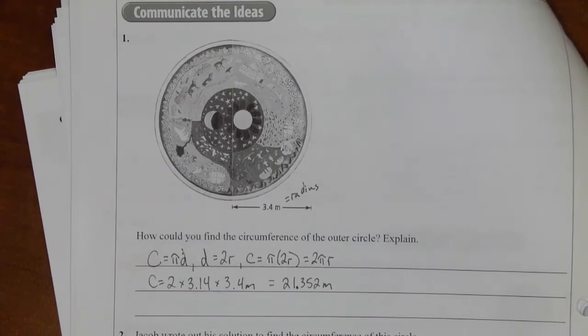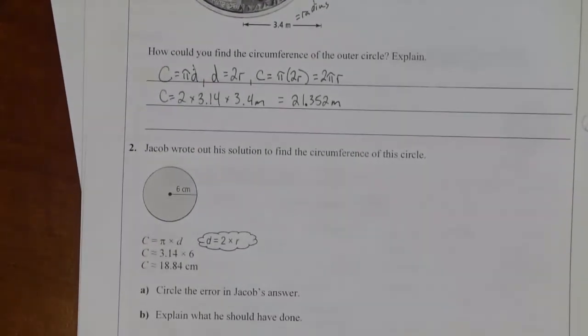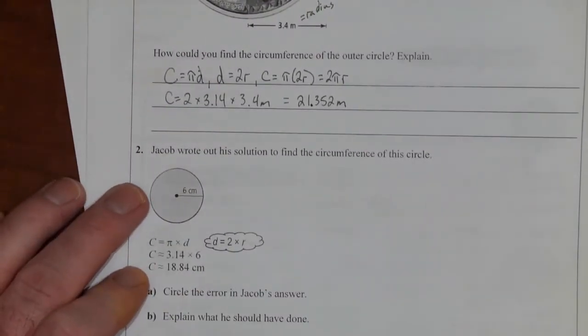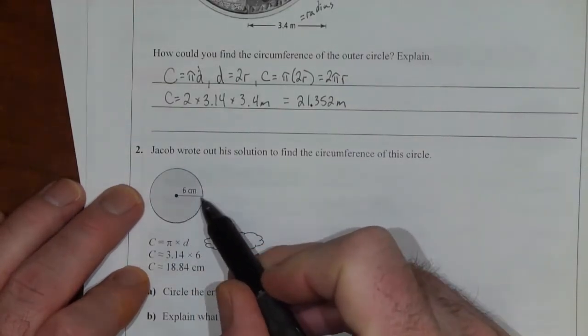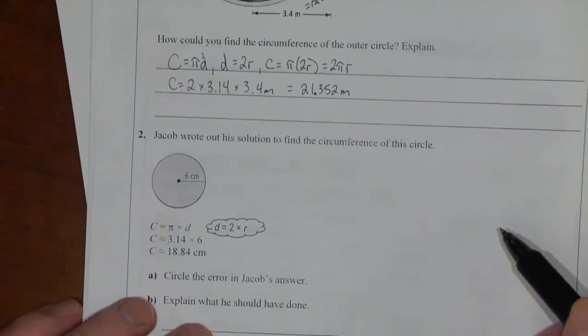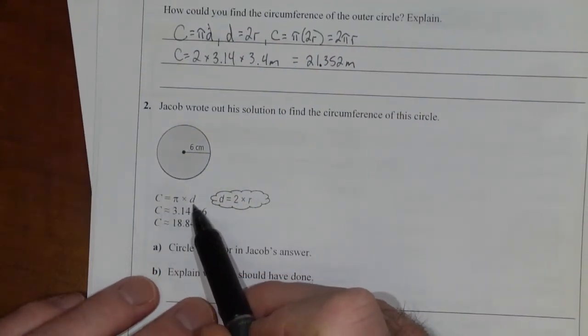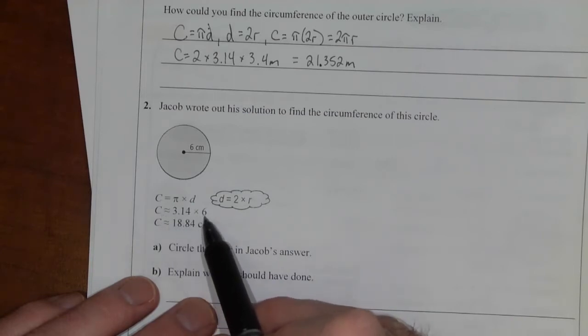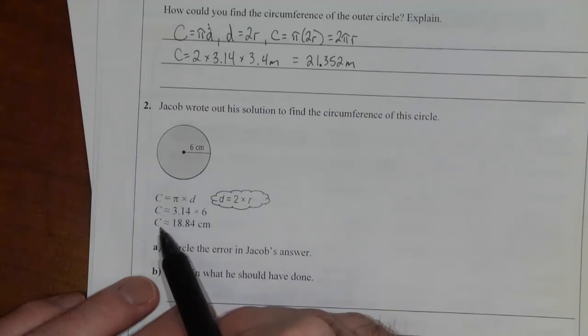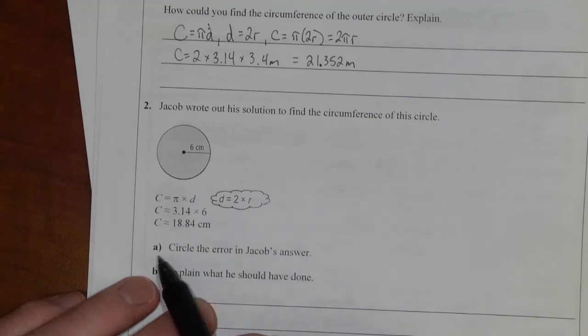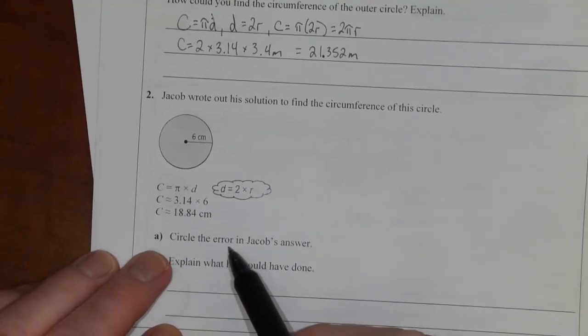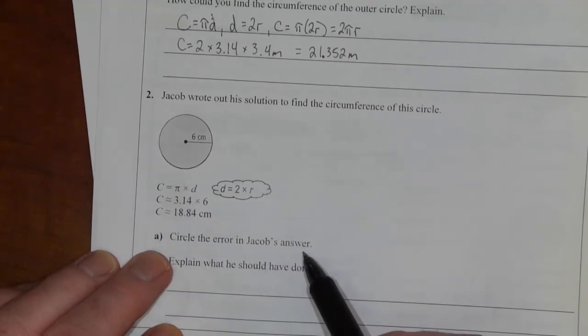Now for part B, Jacob wrote out his solution to find the circumference of this circle. So we've got a circle. It's showing a radius of 6 centimeters. Circumference is equal to pi d, that's correct. Circumference is equal to 3.14 times 6, and then circumference equals 18.84. So part A is circle the error in Jacob's answer.